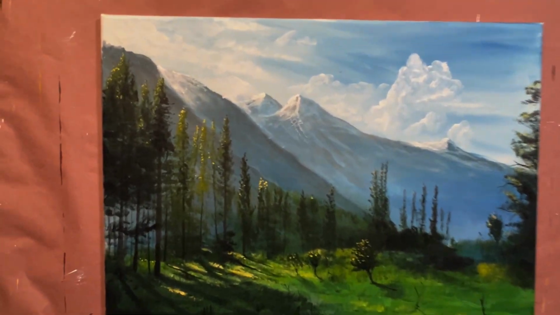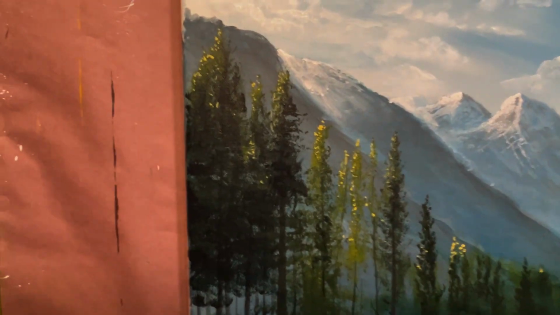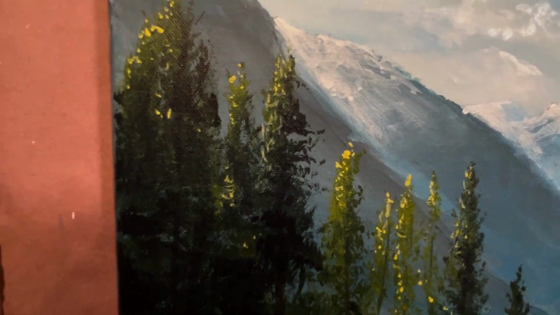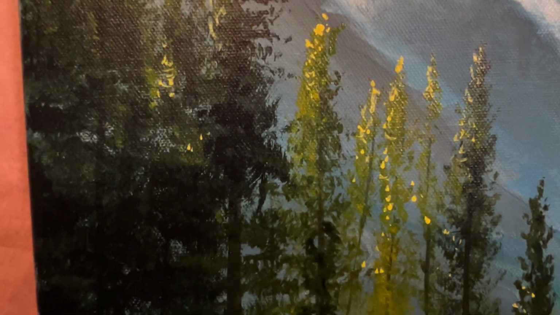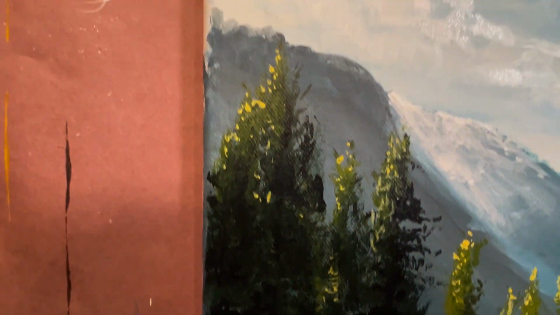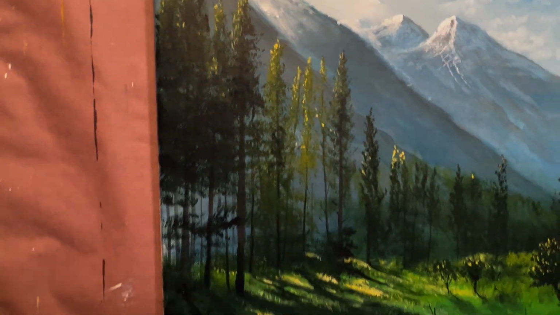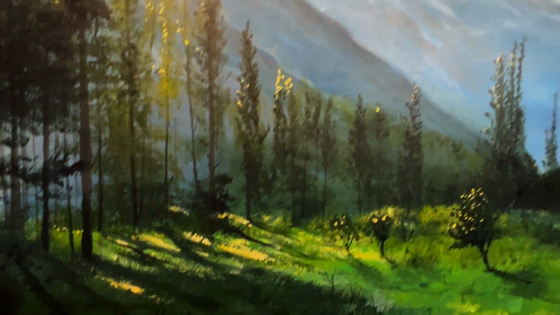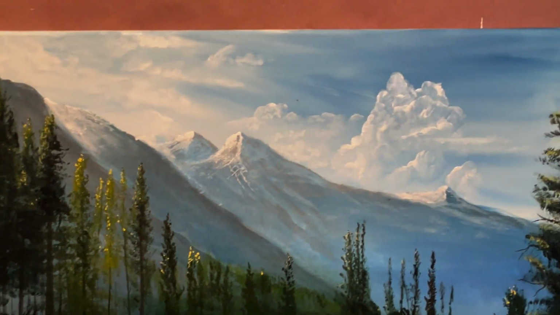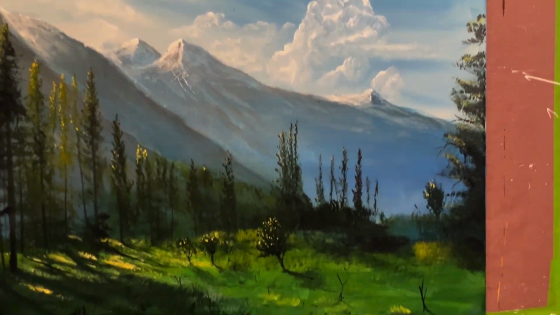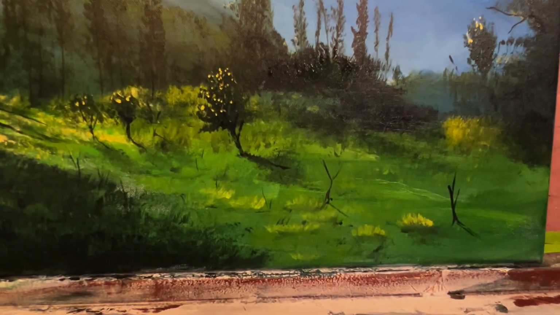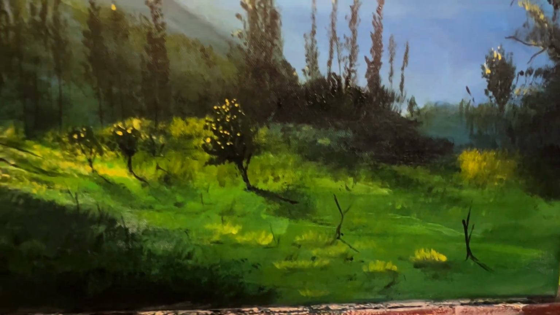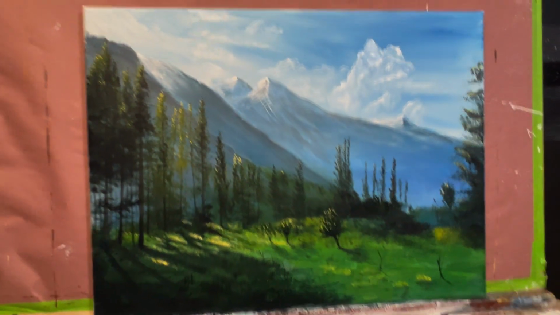So let me show you. See, these highlights are just little smudges of paint, but when you back off, you don't really see that. And then the shadows, and then the mountains, and then the grass. It's just a fun thing to do.